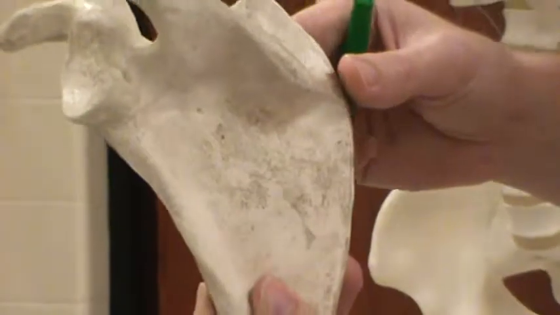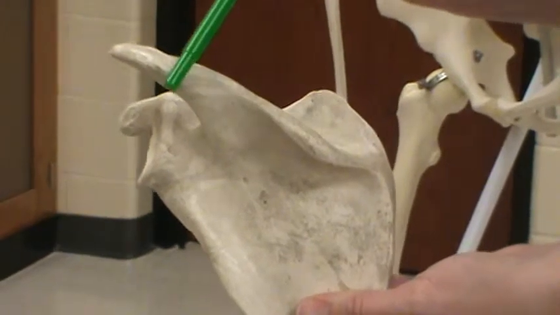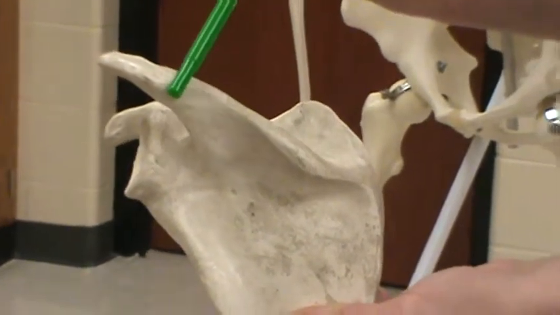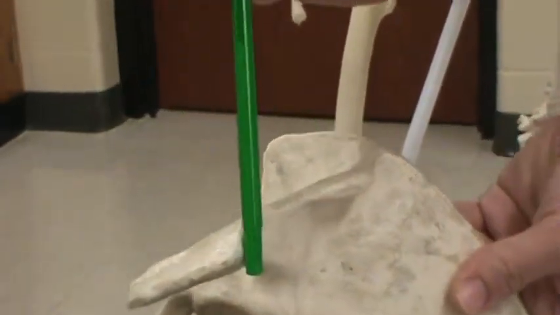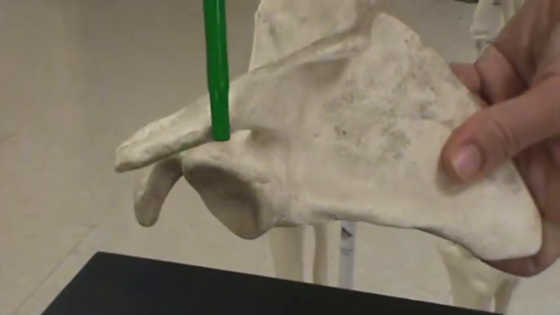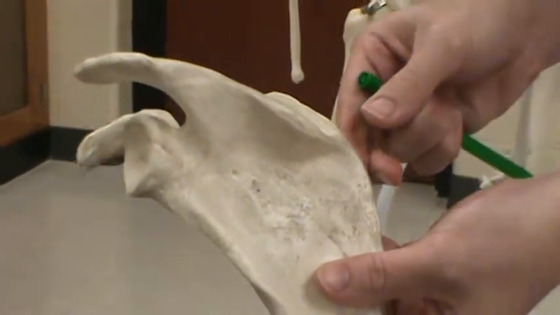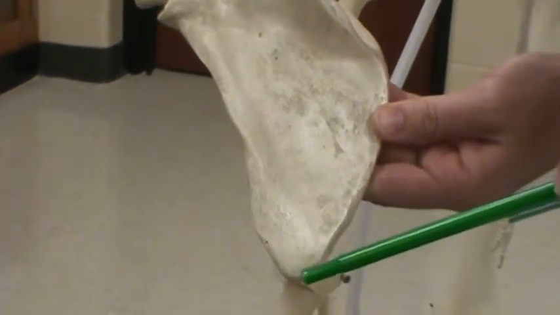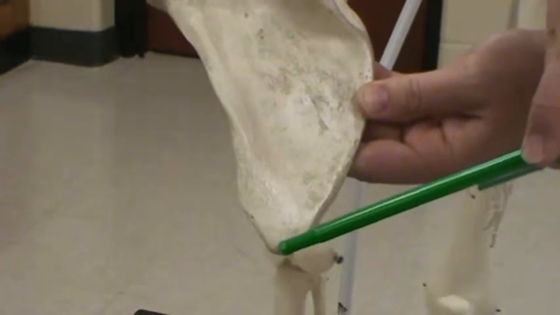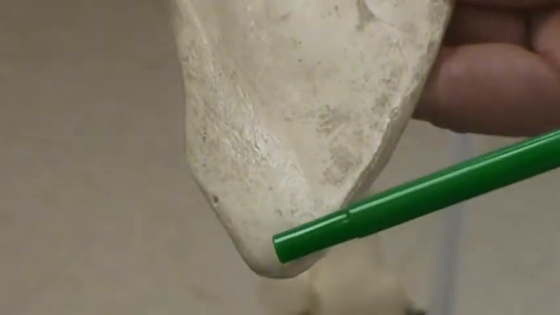If I give you a posterior view of the scapula, you'll see a structure called the scapular spine. Notice that the scapular spine transitions into the acromion process that I've already identified for you. And the last structure of the scapula that I'm going to ask you to learn at this point is the inferior angle of the scapula. And that concludes the portions of the scapula and clavicle that you should be familiar with.